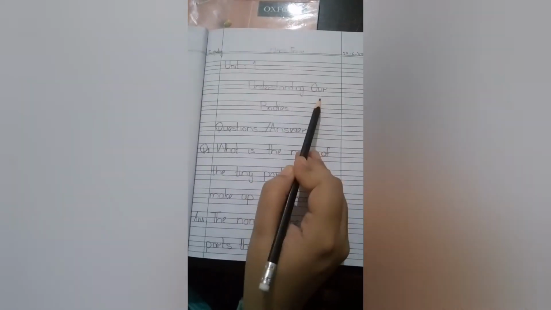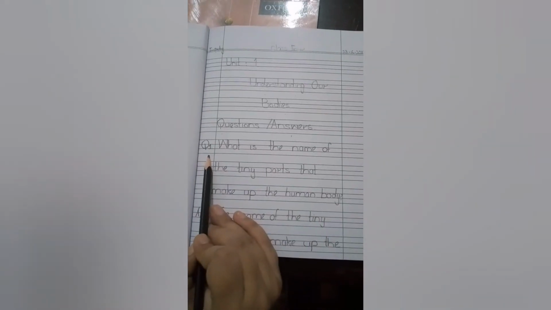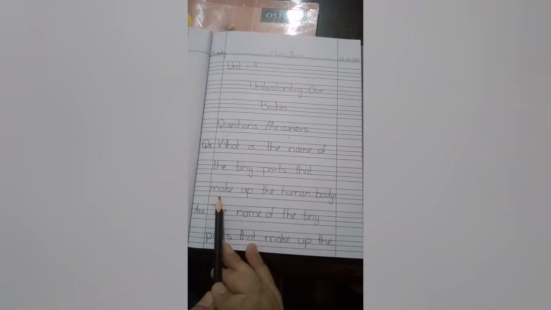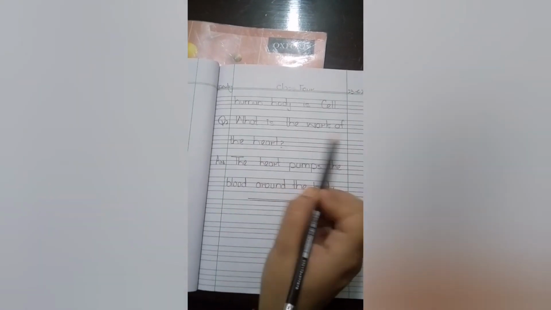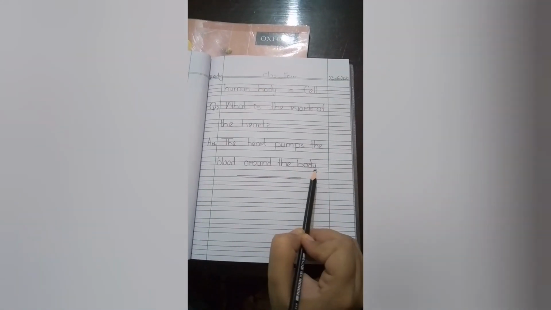Take out your notebooks for classwork. First of all, write day, date, unit 1, understanding our bodies. Give the heading of question answers. Question 1 is, what is the name of the tiny parts that make up the human body? The name of the tiny parts that make up the human body is cell. Question 2 is, what is the work of the heart? The heart pumps the blood around the body.